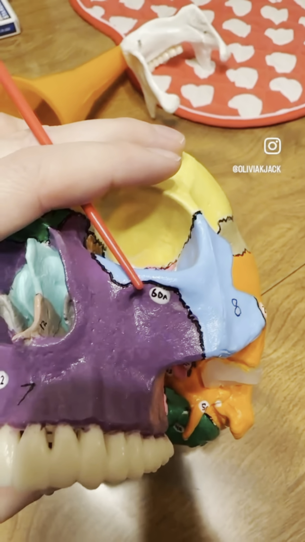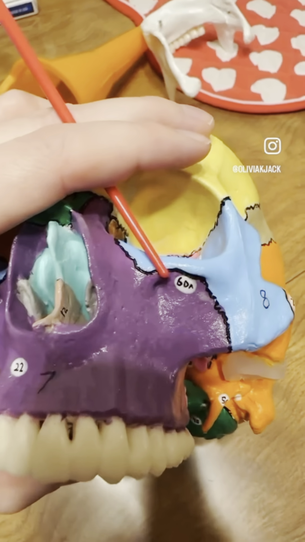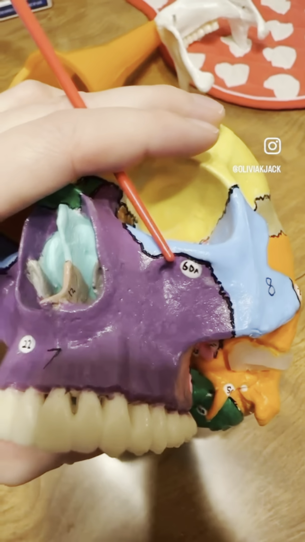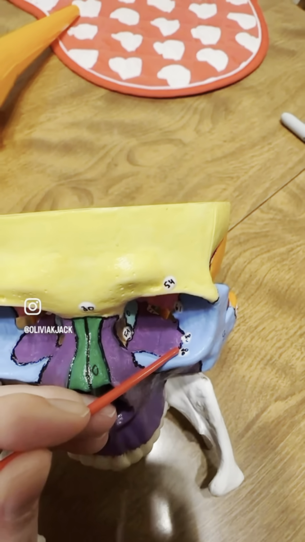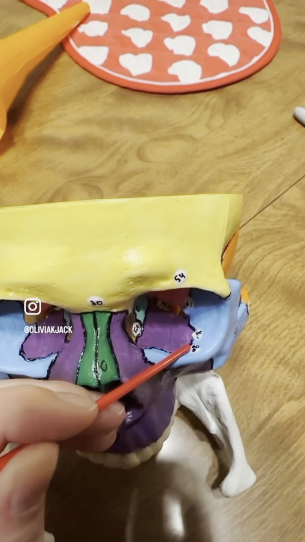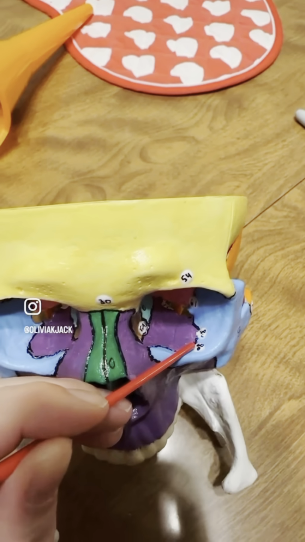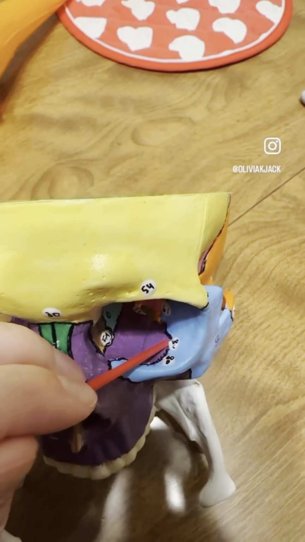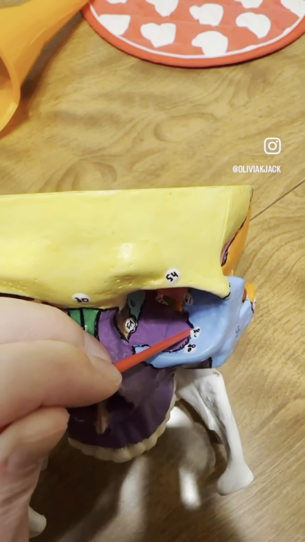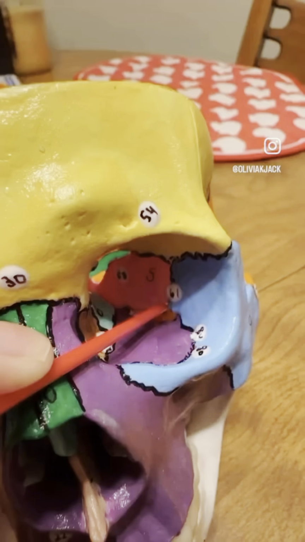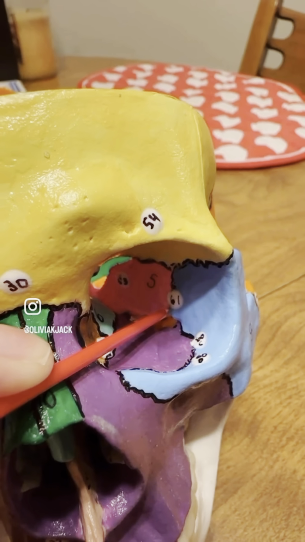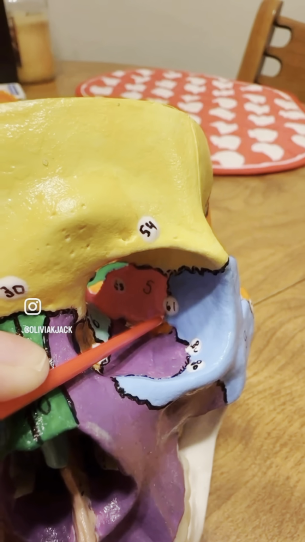Number 60A is the infraorbital foramen, which is a passageway for nerves, veins, and blood vessels for the midfacial region. Number 60B is the infraorbital canal, which is a bony passageway that acts as a protected passageway for the infraorbital nerve, artery, and vein. 60C is the infraorbital groove, which is a shallow depression on the floor of the orbital surface of the maxilla.